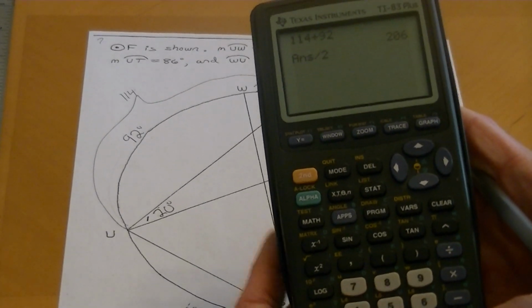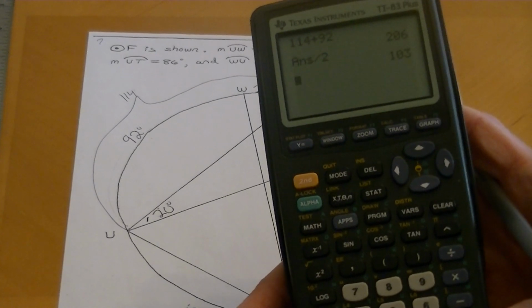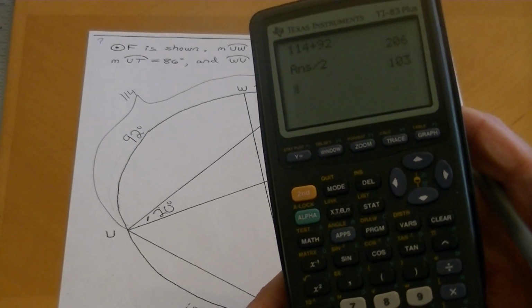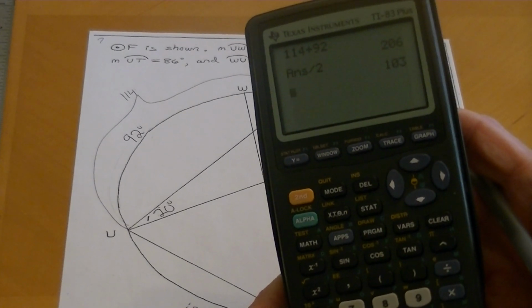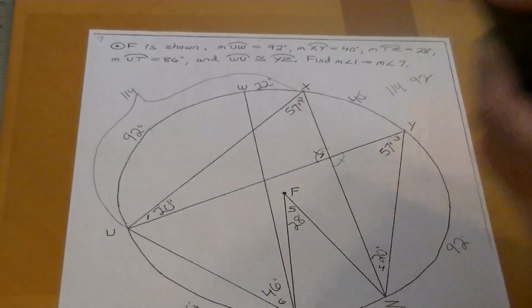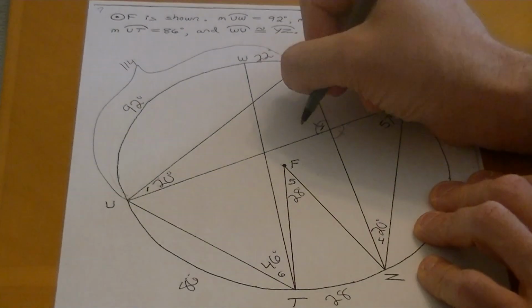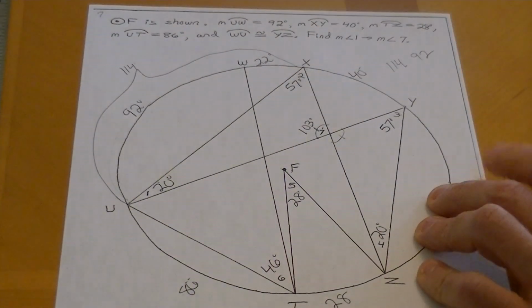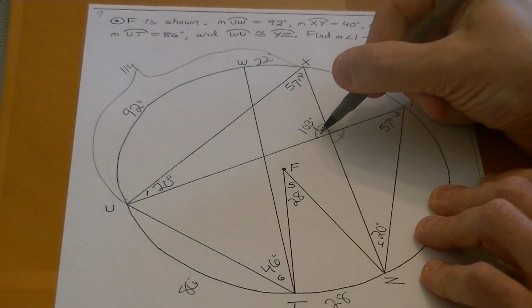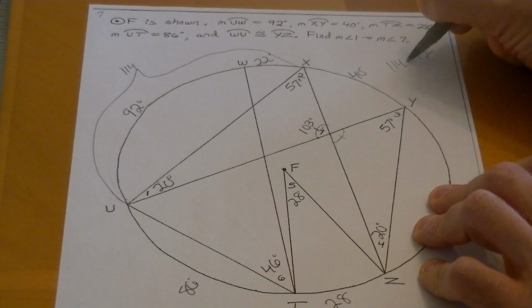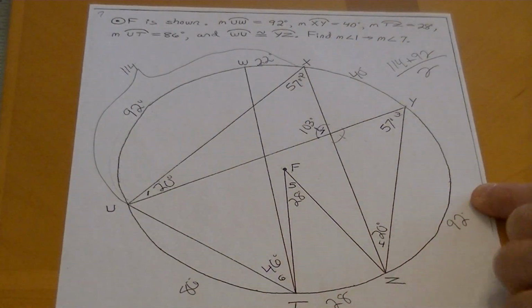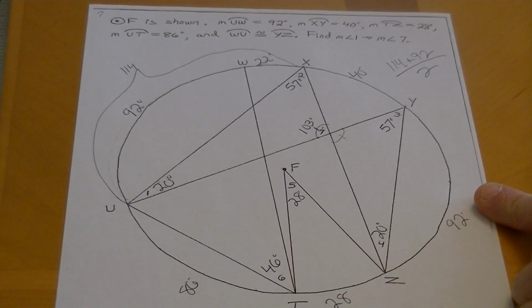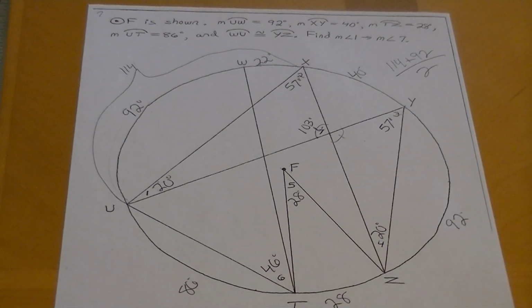In other words, I'm taking the average of those two arcs, and I get 103. And I bet if anybody's already finished off that triangle, that's the answer you had, 103 degrees. So it turned out angle 7, with the vertex in the circle, came out to be the average of its arc and the vertical angle's arc. Something to keep your eyes open for later on in this chapter.